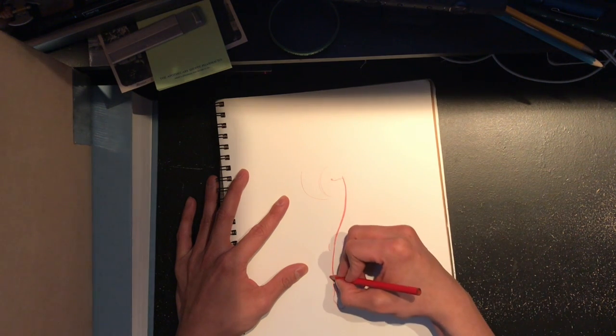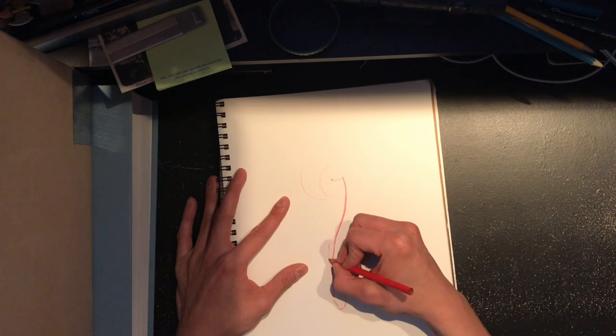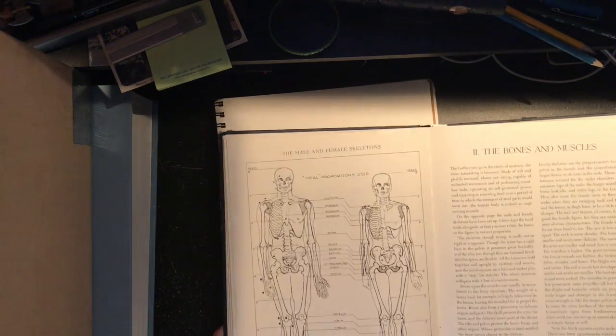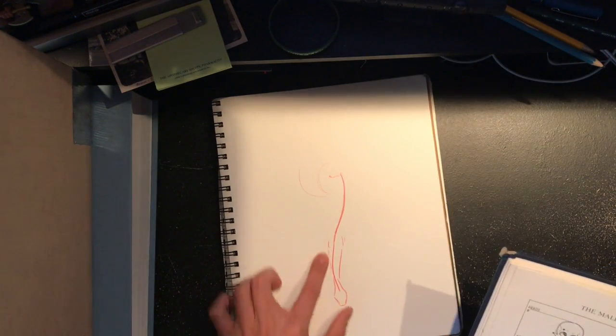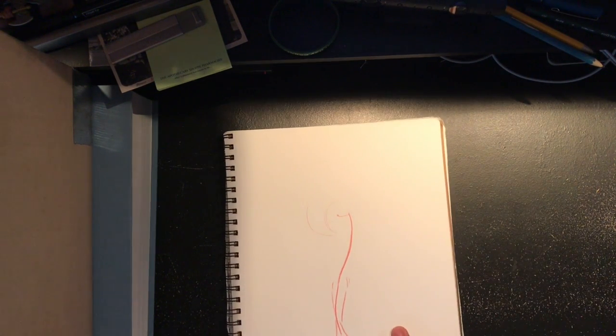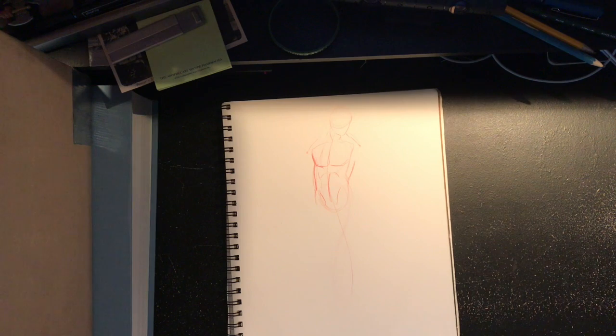Now the reason why I curve the other way is because it simulates the bones that we have here. Plus, it's easier to add in the muscles around that once you actually have it in. So I'm going to do a couple examples. I'm going to show you a couple ways to kind of build on that in terms of using shapes for muscles and things like that.